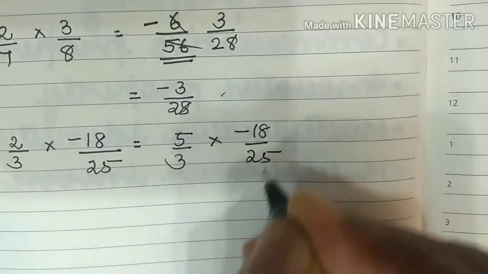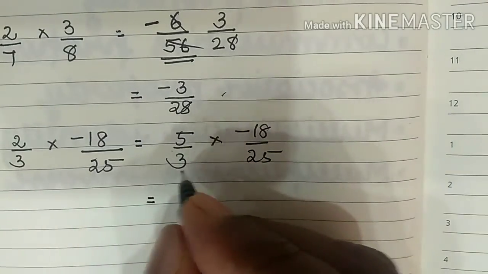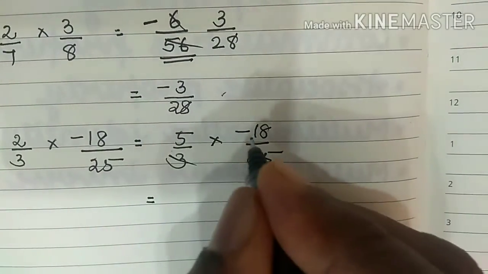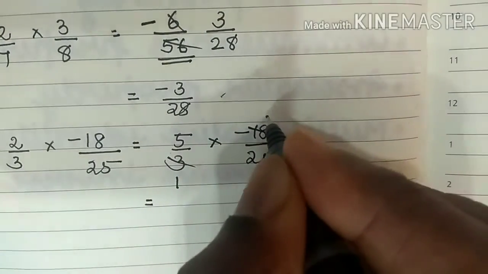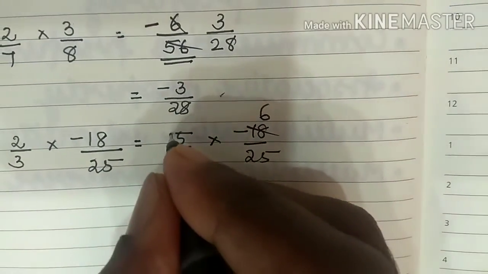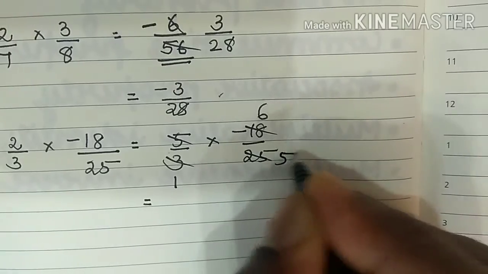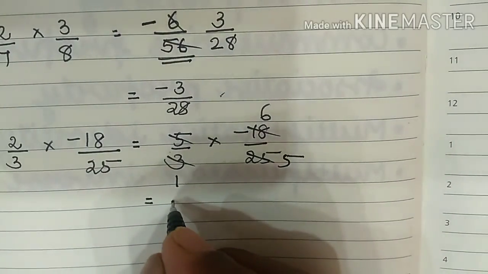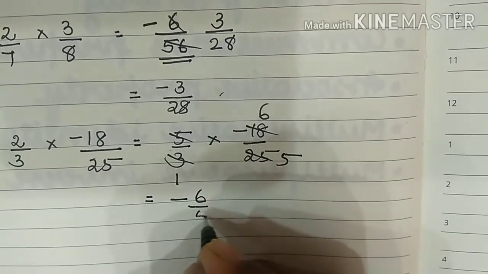Let us try to simplify it right here. 3 and 18 can be cancelled by 3: 1 three is 3 and 6 threes are 18. Again 5 and 25: 5 fives are 25. So the final answer is minus 6 by 5.